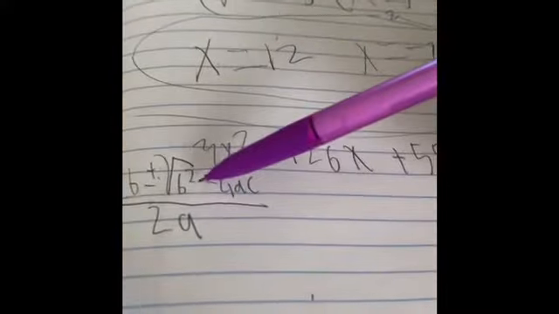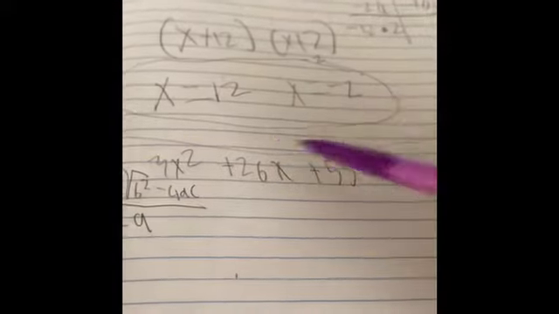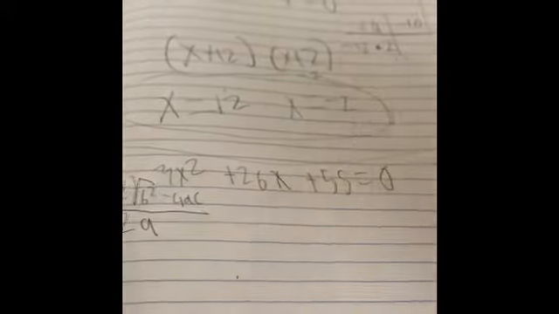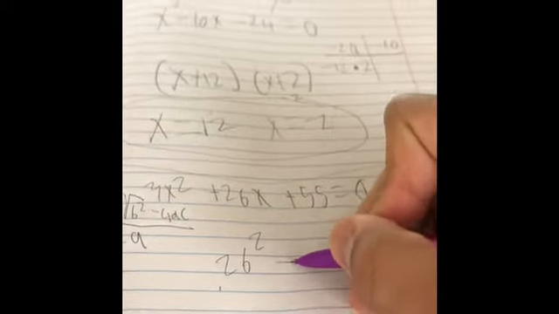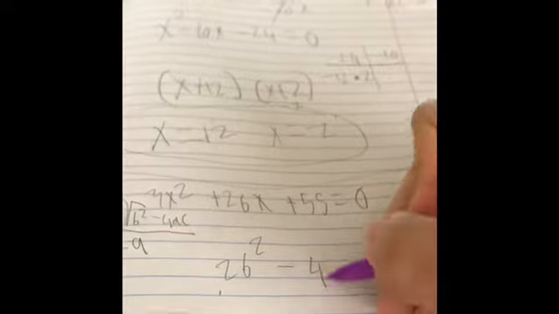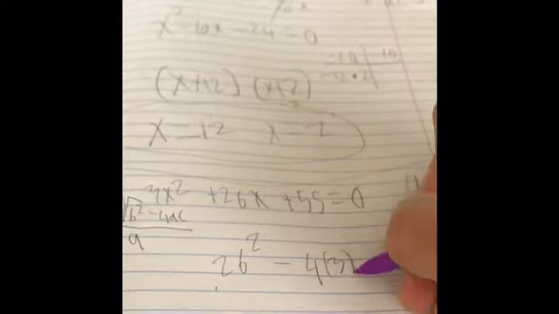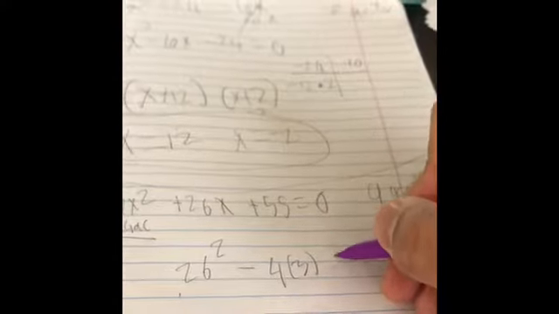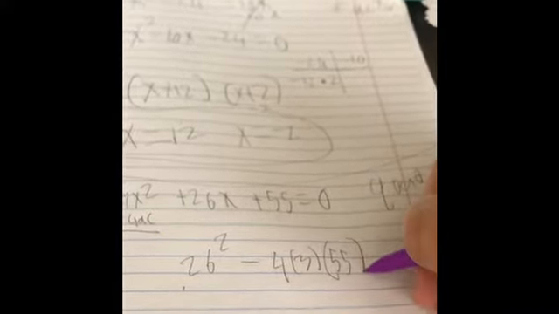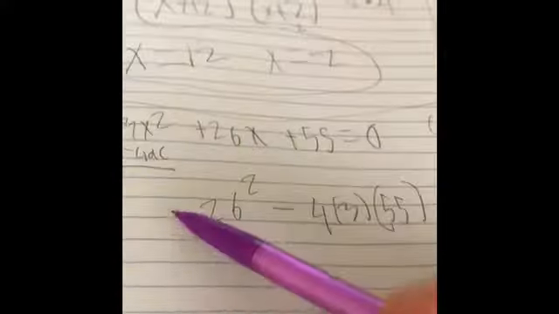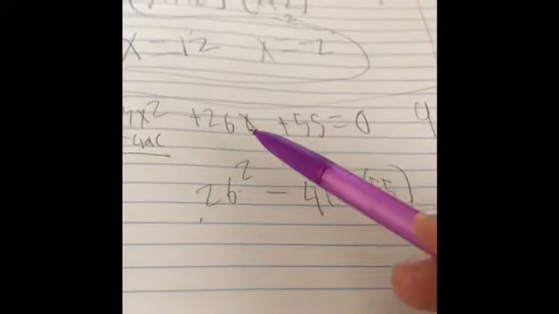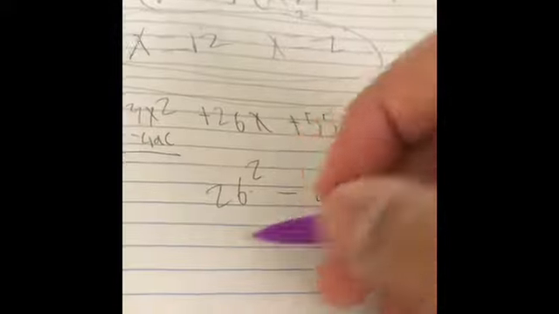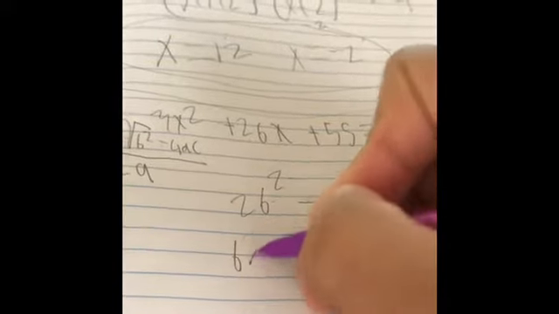And first, we're going to do our discriminant, which is this here. We have to identify what numbers go in there. This is our b, this is our a, this is our c. So we're going to put 26 squared and then minus 4 times 3 times 55. So first we're going to do this, and 26 squared is 676.